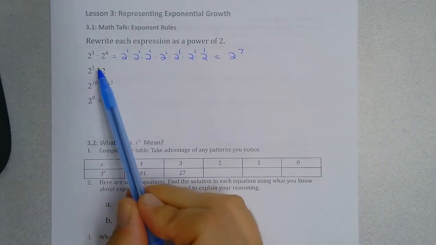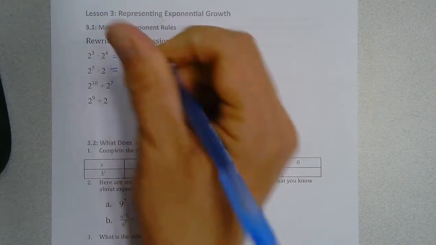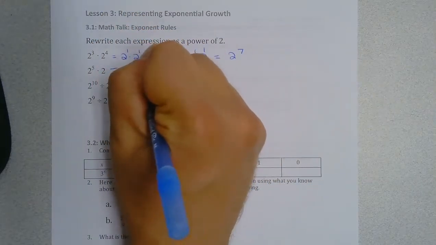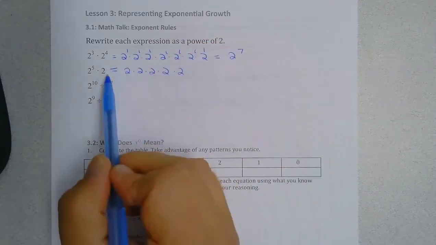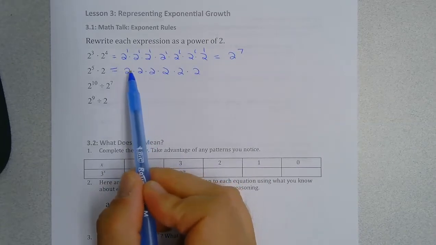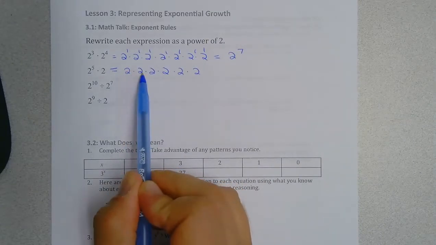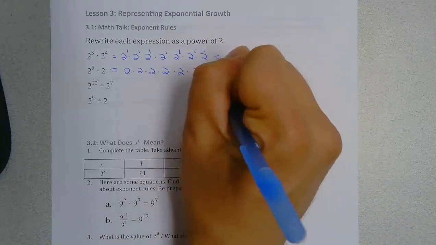And similarly, if I did 2 to the 5th power times 2, I would have 5 2's multiplied by another 2. This would be 2 to the 1, 2, 3, 4, 5, 6th power.